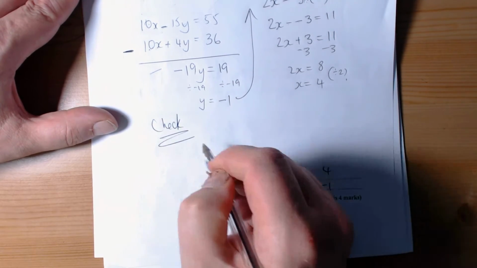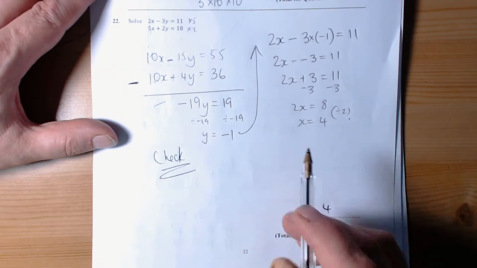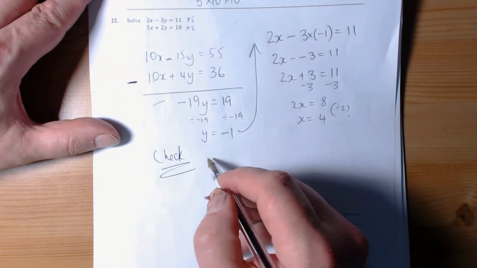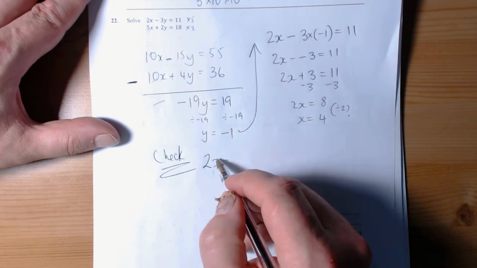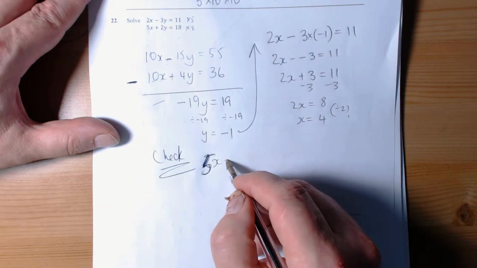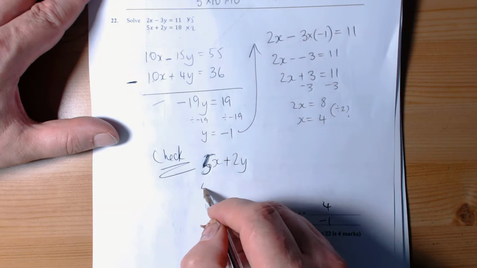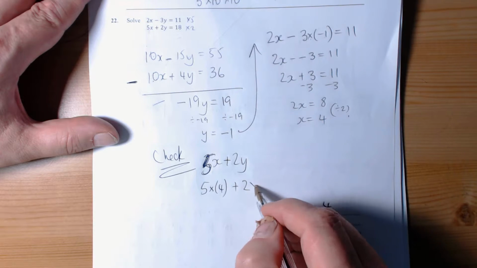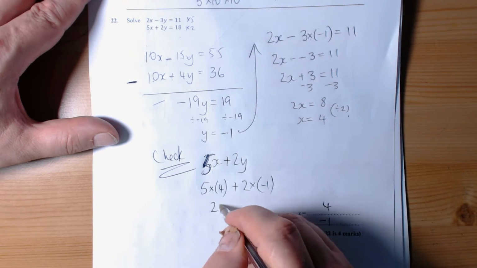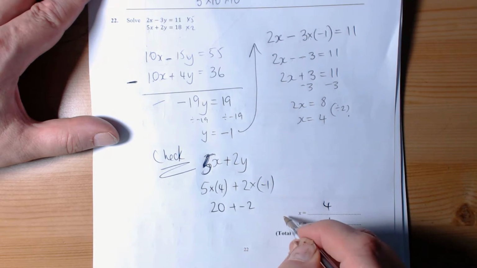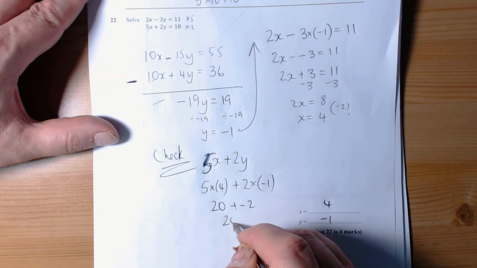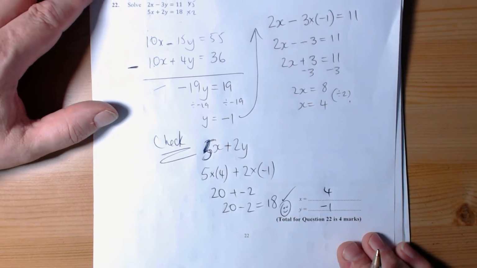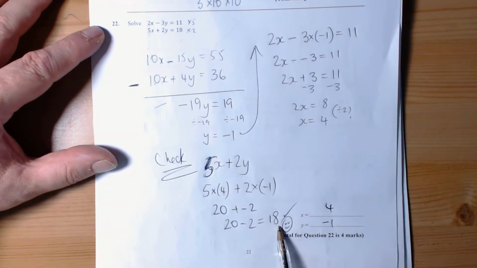So we think the answer is x is 4 and y is negative 1. But this is really important. We always check. So we go back to the other equation that we didn't use here. That allows us then to check that it works. Sorry, the other equation was 5x plus 2y. Now we want that answer to be 18, so let's have a look. So we've got 5 times 4 plus 2 times negative 1. 5 times 4 is 20. 2 times negative 1 is negative 2. 20 add negative 2 is the same as doing 20 take away 2, which is 18. So our check worked.